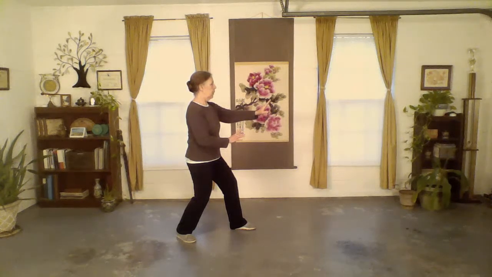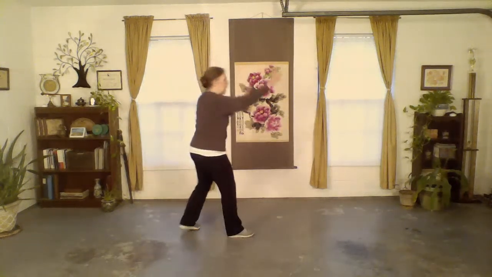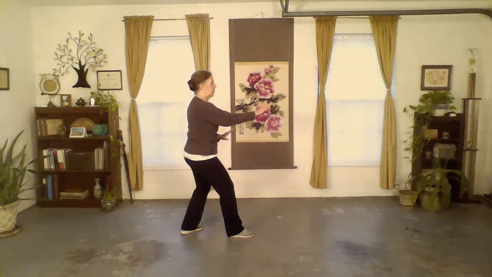1, 2, 3, 4, 5, 6, 7, 8, 9, 10, up to 30. Step back, hands circle behind, come down in front. Ready, and 1, 2, 3, up to 30.